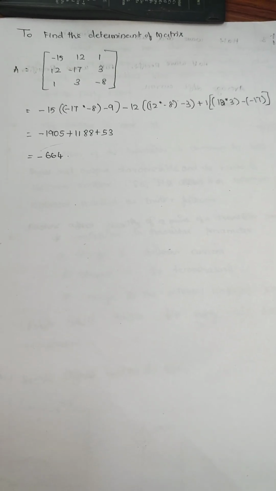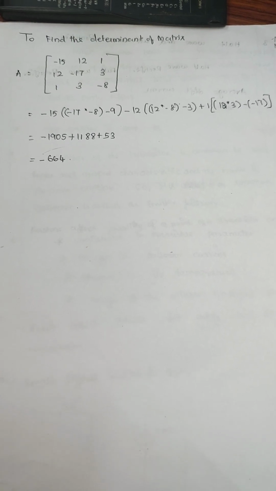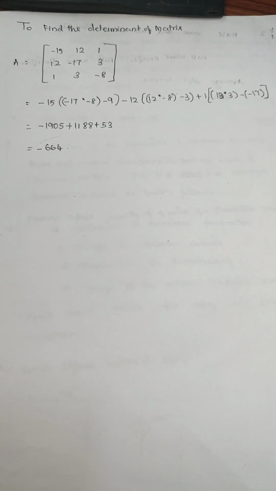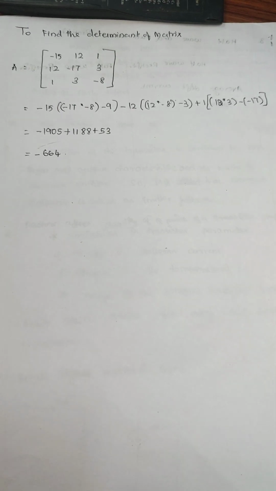So to find the determinant of matrix A, which is given as [-15, 12, 1; 12, -17, 3; 1, 3, -8], we are going to see how to calculate this using a calculator. But before that, you have to check the answer by doing this in the normal method.